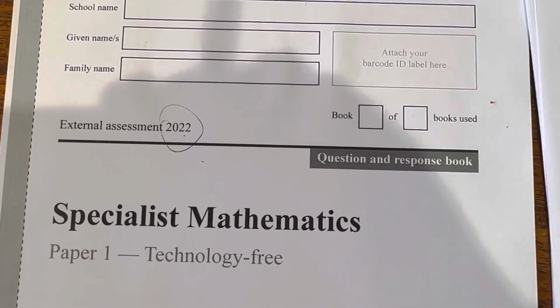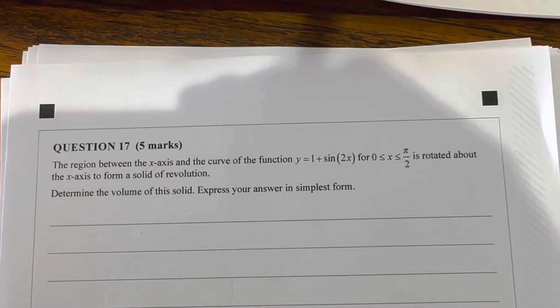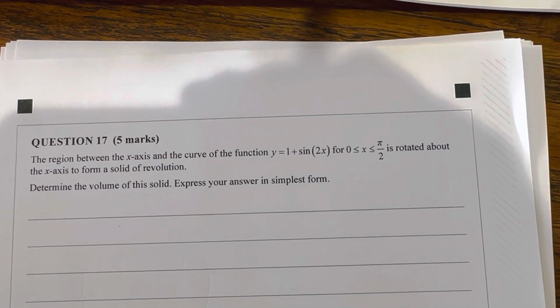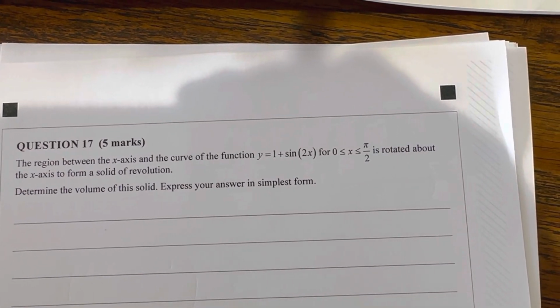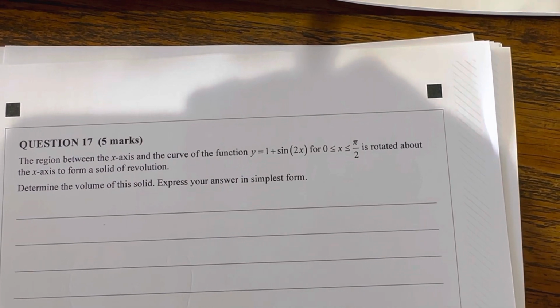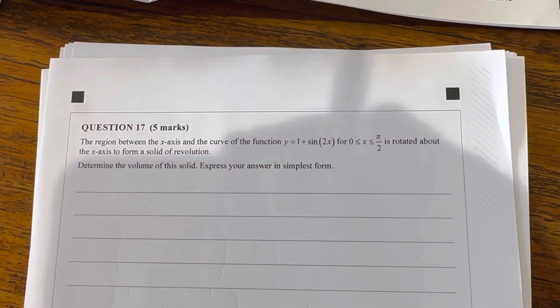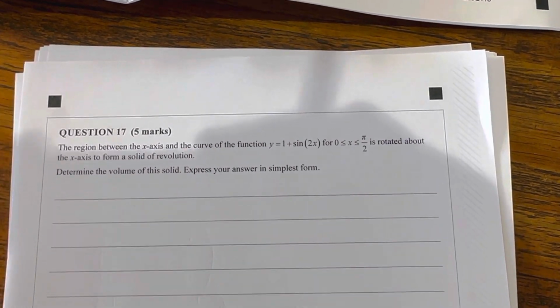Okay, so we're doing Specialist External Paper 2022, Paper 1 Tech Free, question 17. The region between the x-axis and the curve of that function for 0 to pi on 2 is rotated about the x-axis to form a solid. Determine the volume of the solid. Express your answer in simplest terms.